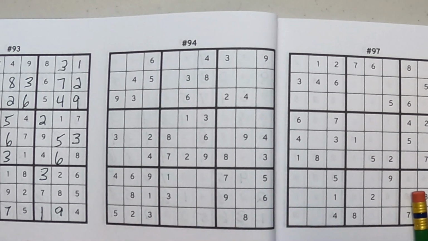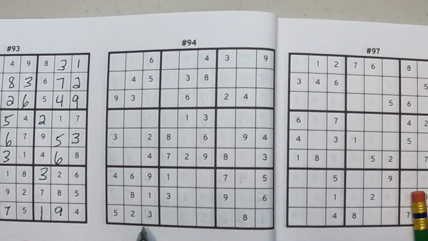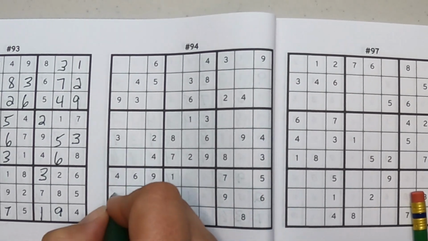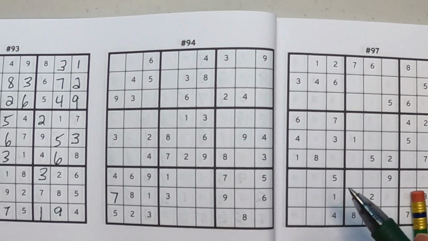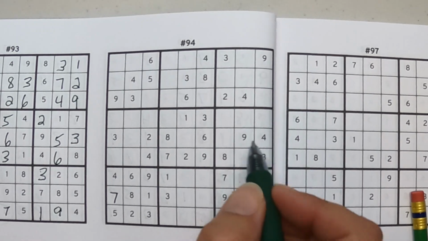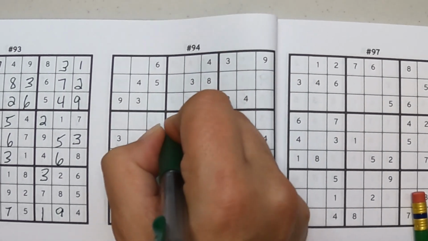Looks like today we're doing puzzle number 94. If we start with this box, we've got 1, 2, 3, 4, 5, 6. We're missing a 7. For this box, we're missing 4 and 5. We've got a 4 here, so 5, 4.